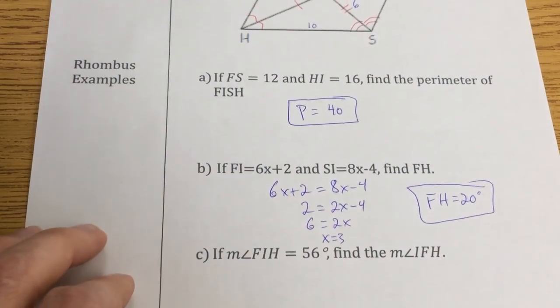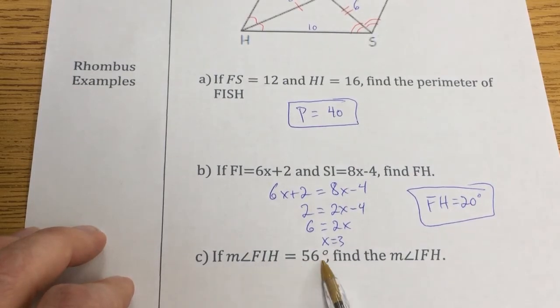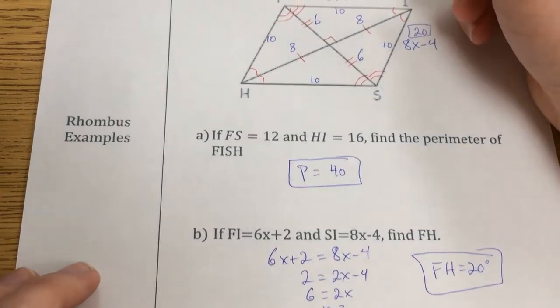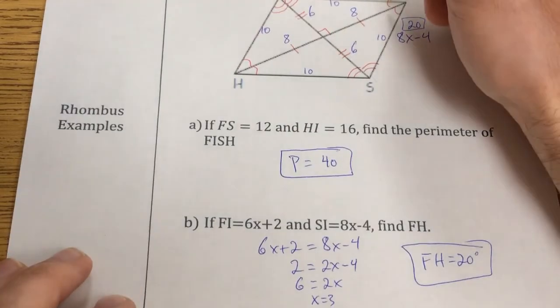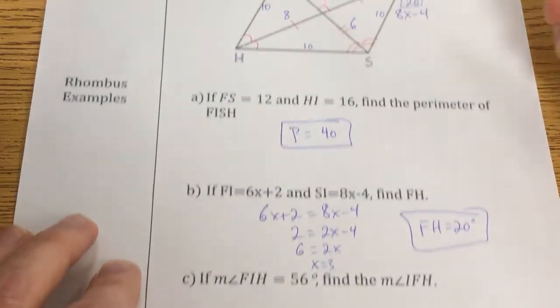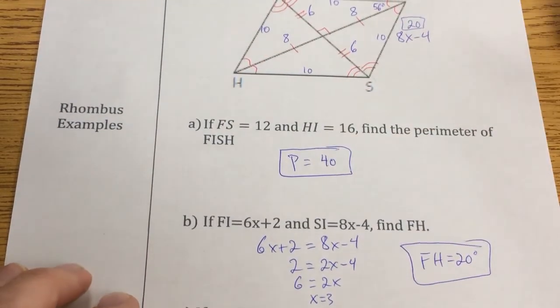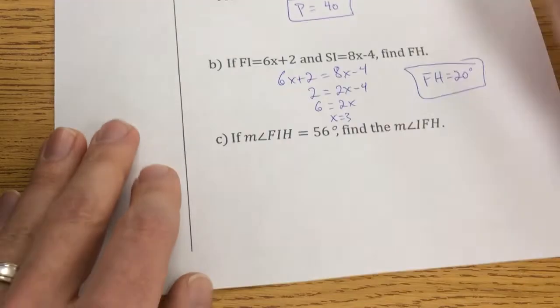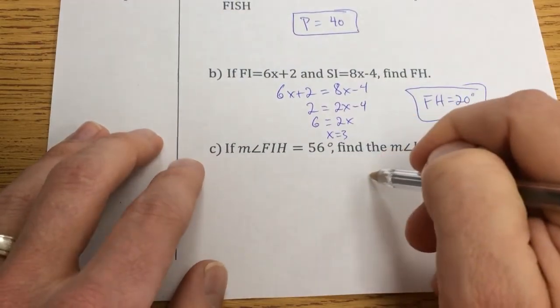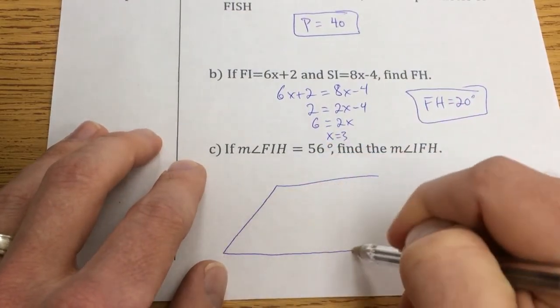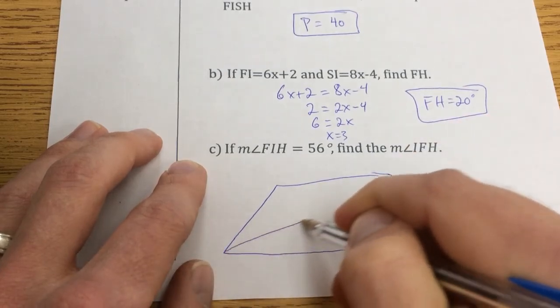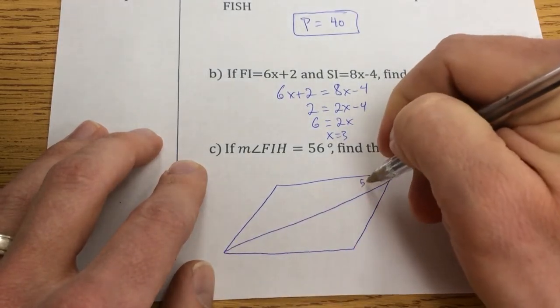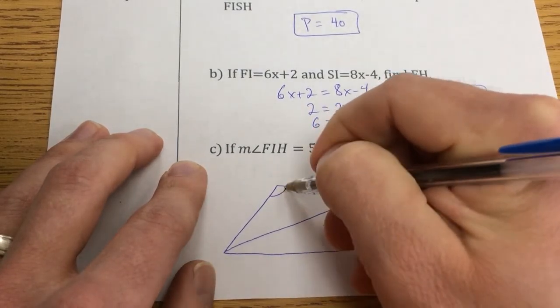Last example. It says the measure of angle FIH is 56 degrees. Find the measure of angle IFH. All right, I'm going to label up here. It was 56 for angle FIH, and then find the measure of angle IFH. I want to find this whole thing here. I'm going to redraw this rhombus down to the bottom so I can work with a clean copy. Okay, if that was a rhombus, I had this diagonal going through here to get 56 degrees there. And I want to find this angle here.